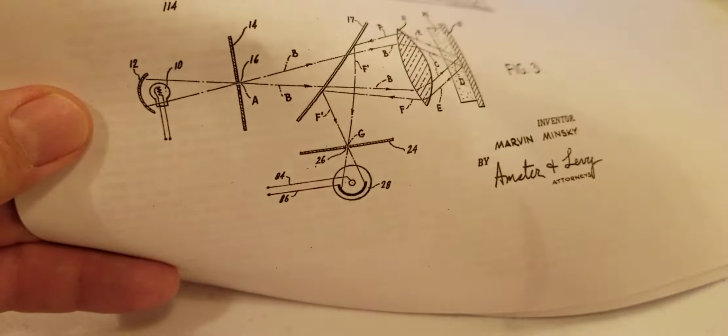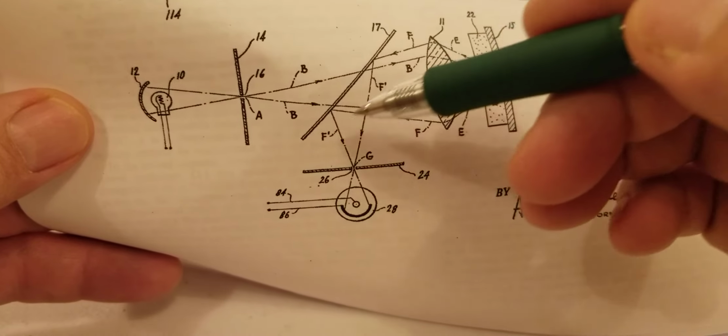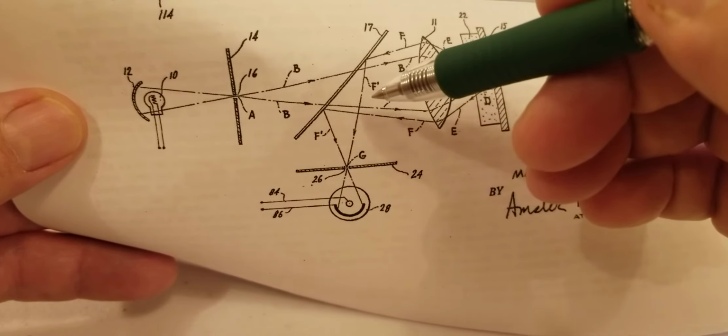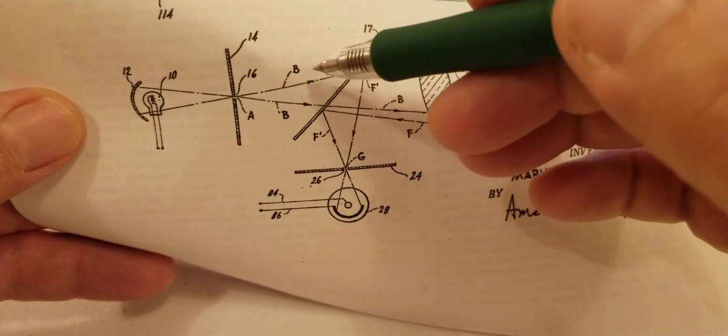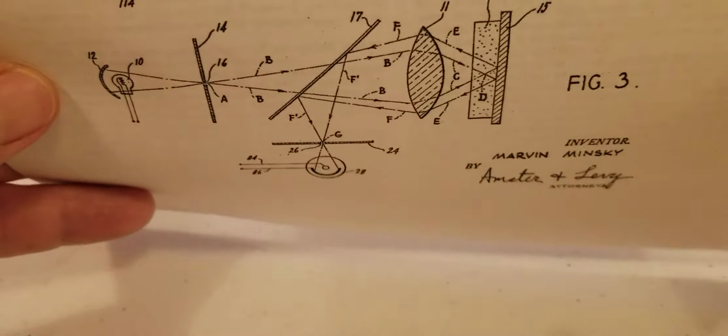This is just a different embodiment of the same idea, cleverly using a mirror that will either transmit or reflect light depending on the direction. So if it goes this way, it goes from here to here. It transmits, and light coming back then gets reflected down. So it's the same idea.